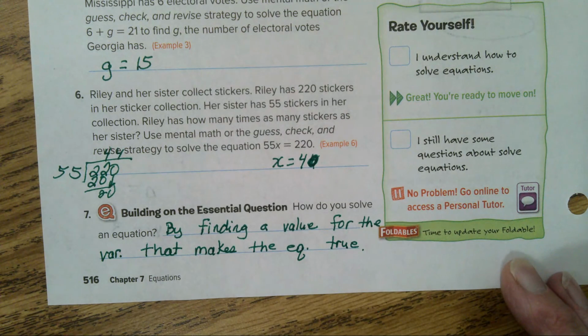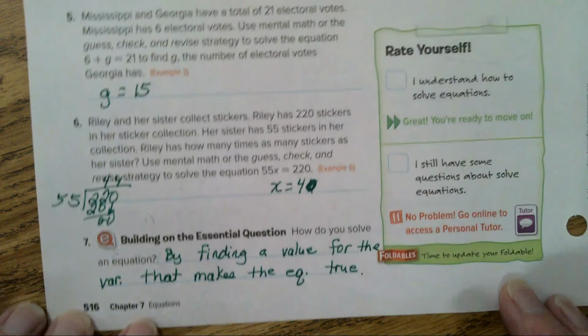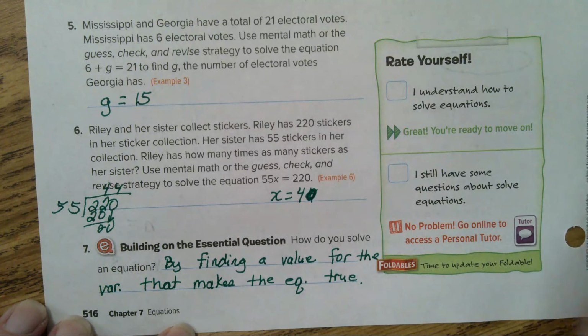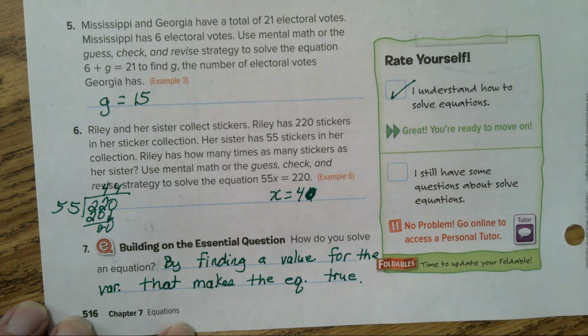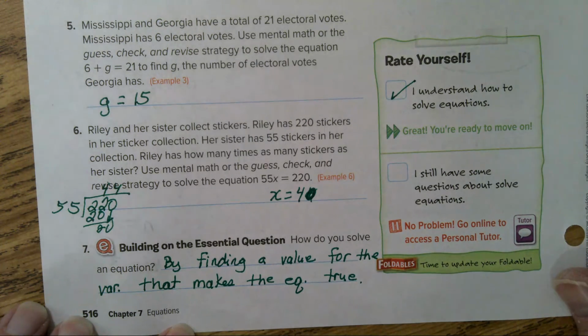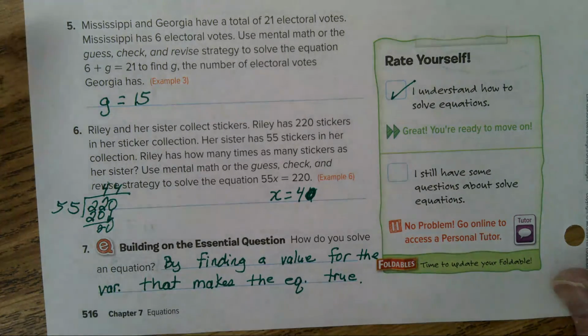I understand how to solve equations. I still have some questions about solving equations. With the easy problems they had today, a lot of you are going to put a check mark there, but then we're going to do some that are a little more challenging starting tomorrow. Okay, now let's go on to what we're going to do for your homework assignment.